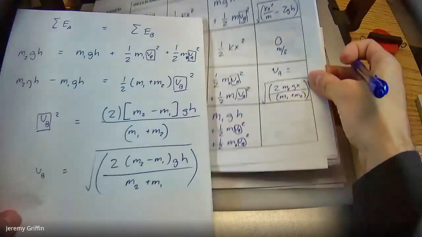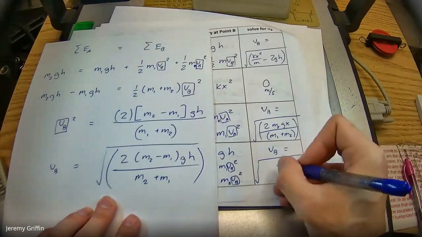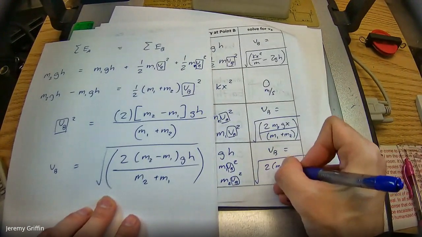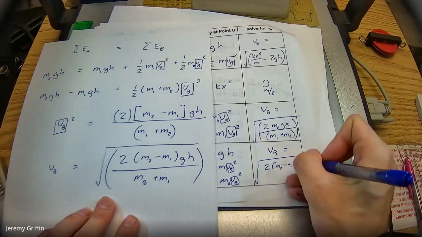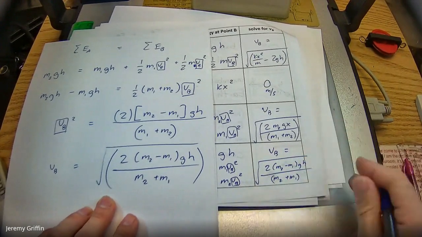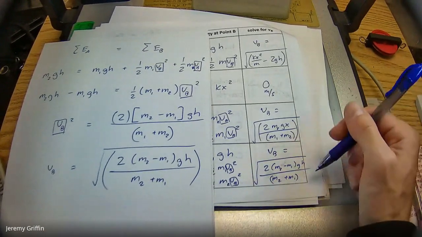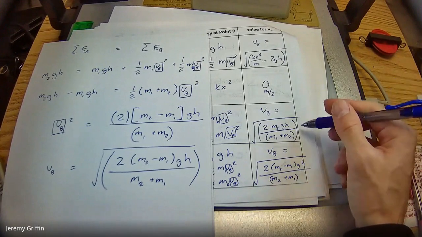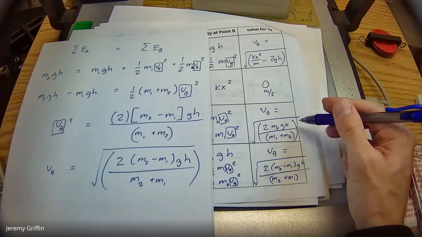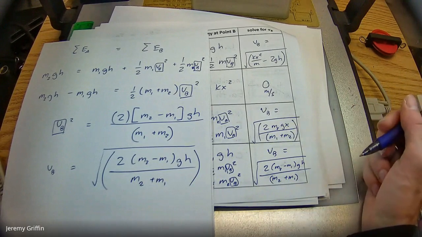So vB is the square root of 2 times the difference of the masses, gh divided by the sum of the masses. Like that. Look at how this one turned out compared to the last answer. The last answer versus this answer. They look pretty similar to each other, don't they? Like same type structure.